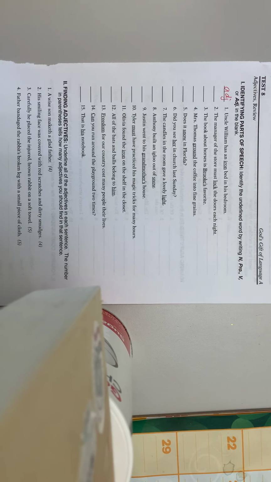Roman numeral 2, finding adjectives. Read directions with me. Ready? Begin. Underline all of the adjectives in each sentence. The number in parentheses tells how many adjectives you should find in that sentence. Let's look at number 1. Read the sentence with me. A wise son maketh a glad father.